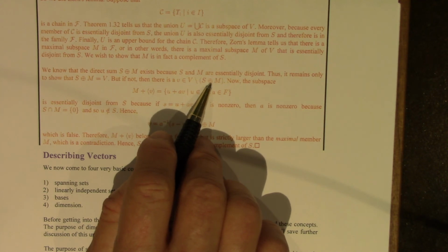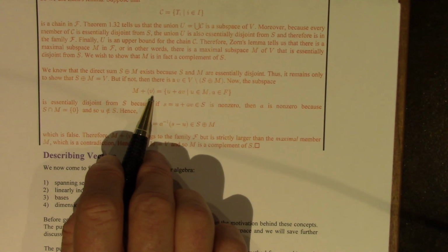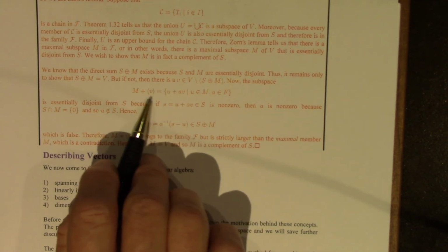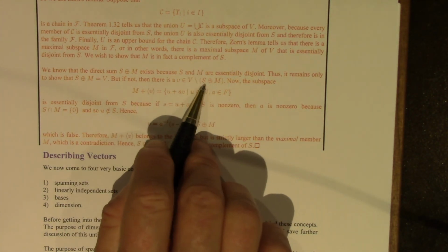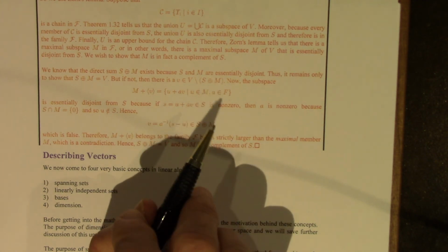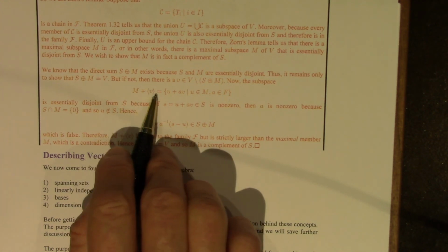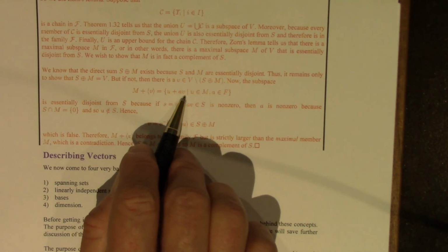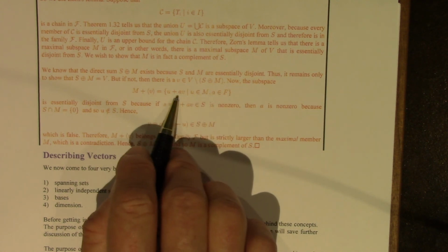Essentially, the only thing we can contradict is the maximality of M. So let's form this subspace. It's the sum of M and the subspace generated by this vector v that does not lie in S plus M. So that looks like the set of all sums of vectors from M and vectors from this subspace. So it's u plus av, where u is in M and a is a scalar.